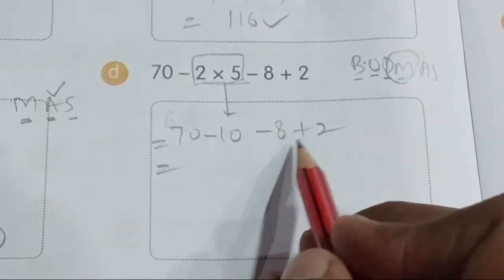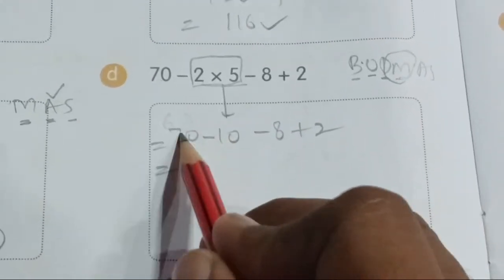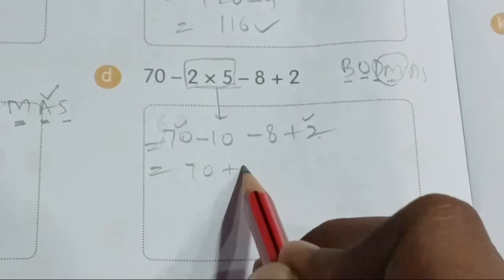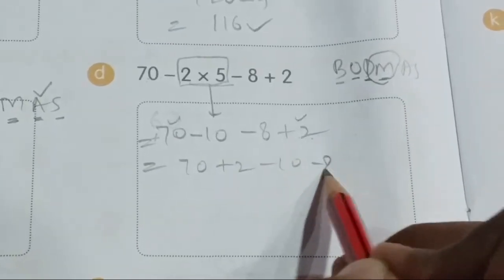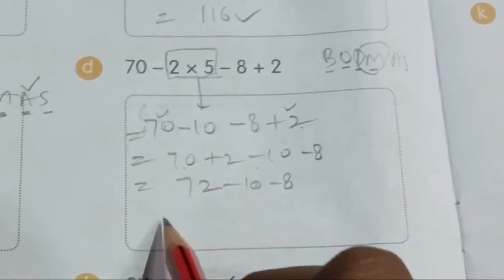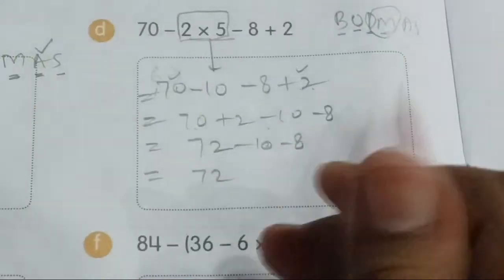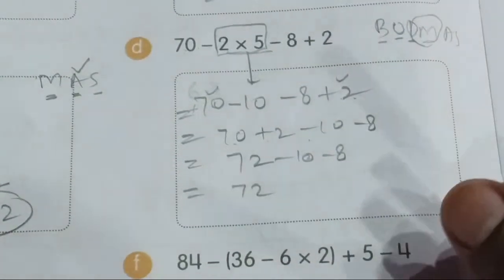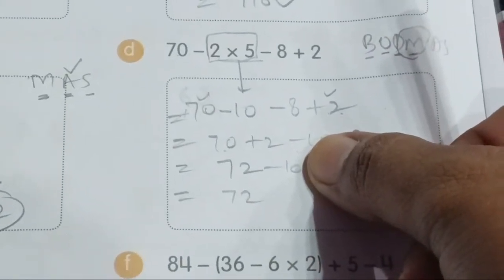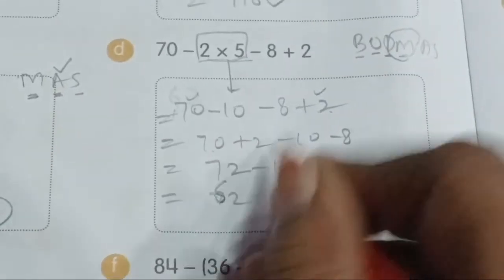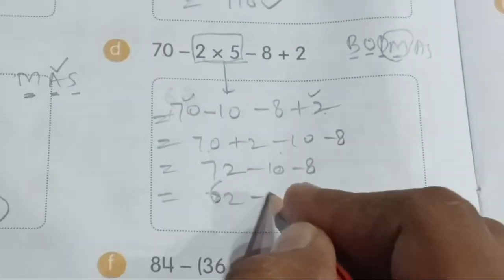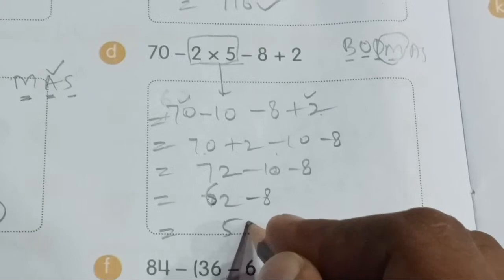Okay, now we will focus on the numbers which have plus sign. So 70 has plus sign and 2 has plus sign. So we will write them with each other, and minus 10 minus 8 is written also. 70 plus 2 becomes 72, minus 10 minus 8 we'll write as it is. Here are two methods to solve this. We can subtract first, 72 minus 10, it will become 62. After solving these two numbers, we got 62 minus 8. 62 minus 8 becomes 54.